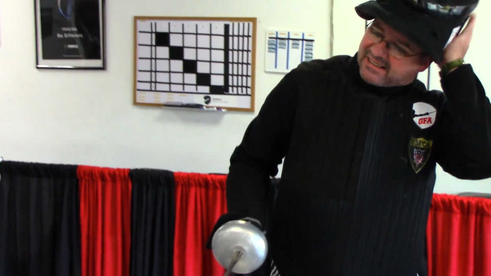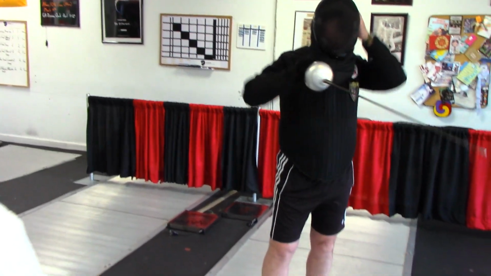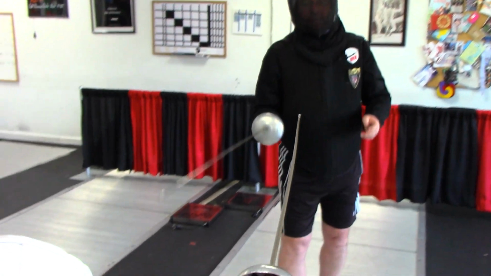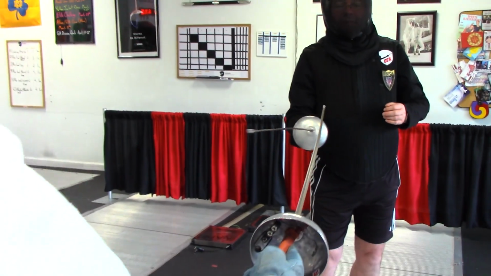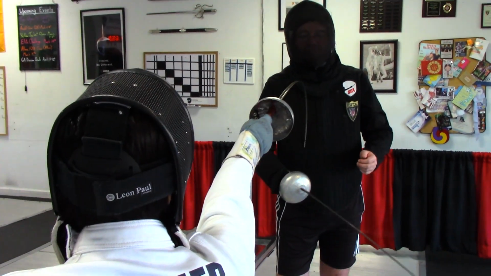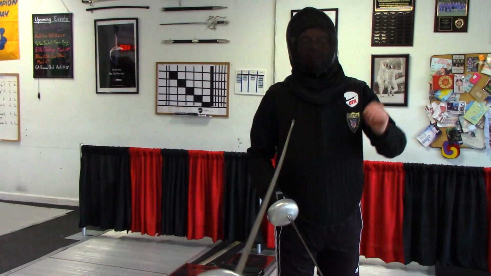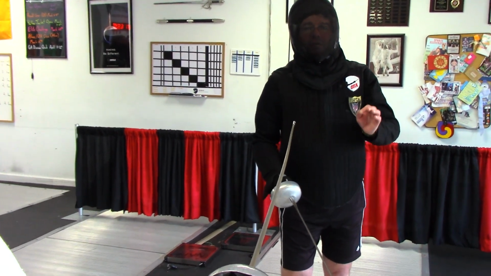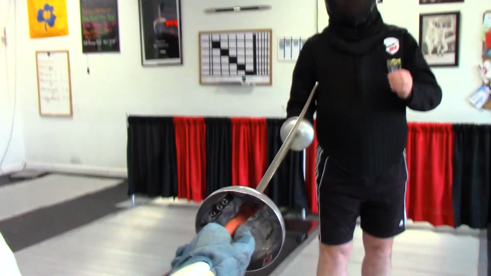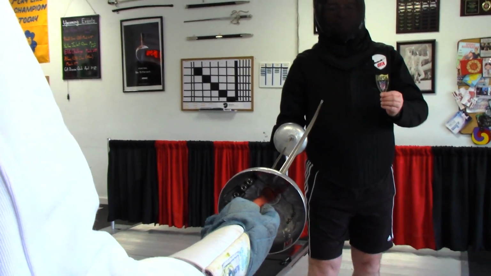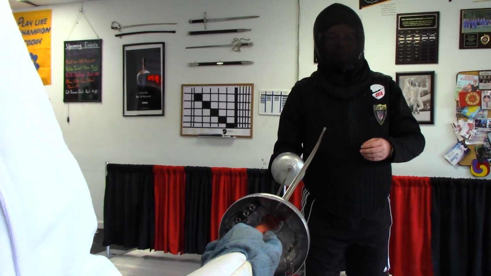So for the indirect attack, on guard, she starts the extension, I go to search, she disengages, and then finishes. And you'll notice that this is a continuous extension of the arm. She's not stopping the extension of the arm. If she stops the extension, she's probably going to expect that I'm going to hit her.